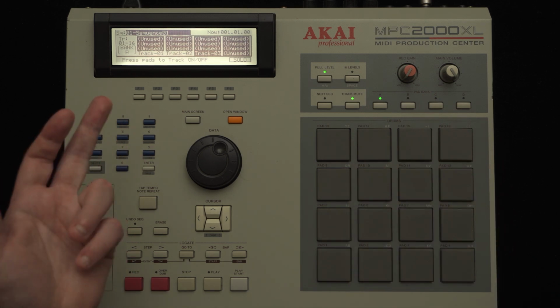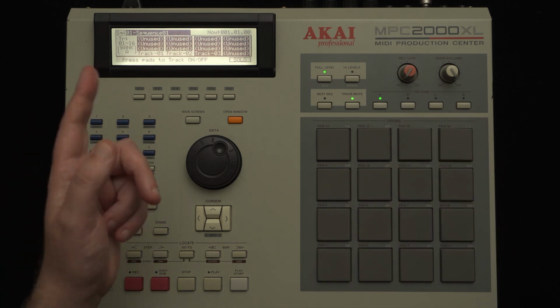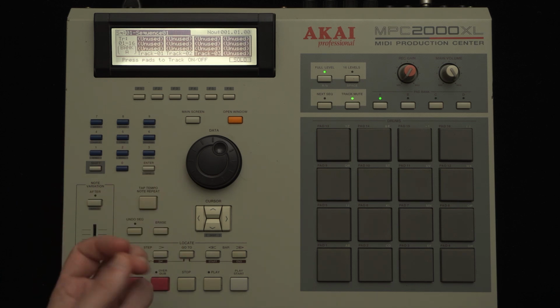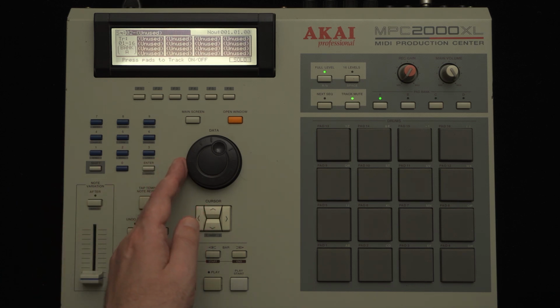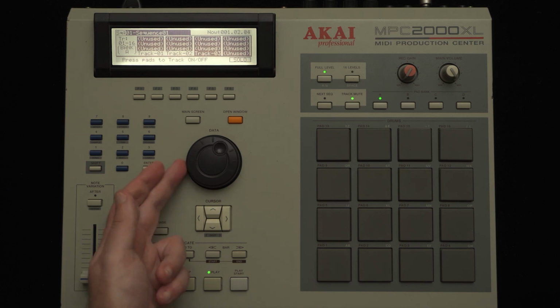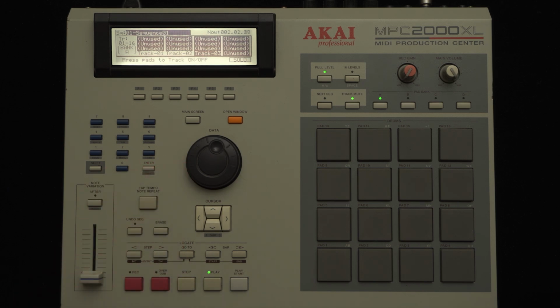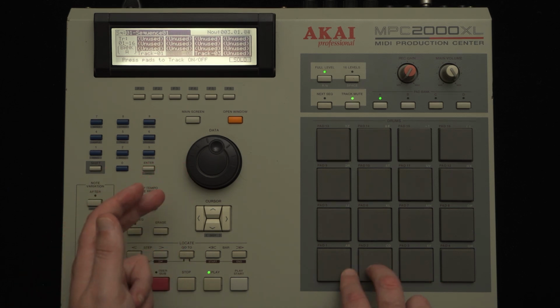And as a note, even though your sequence is currently selected here, you can't change it while it's playing. You can change it while it's not playing, but if I play, it's locked. I kind of find that annoying, but anyway, it's not the end of the world.